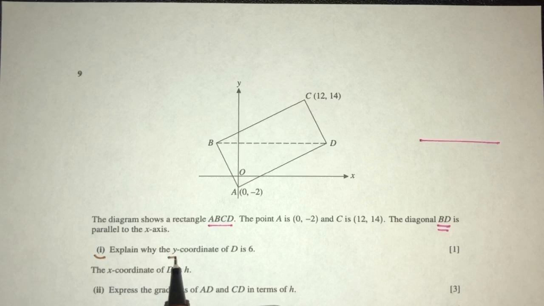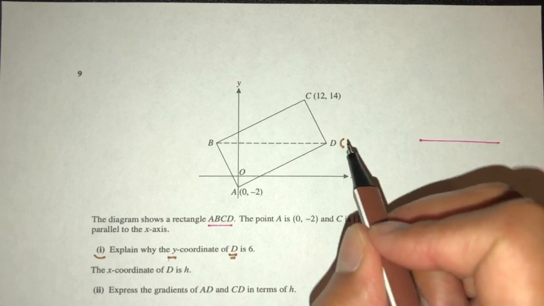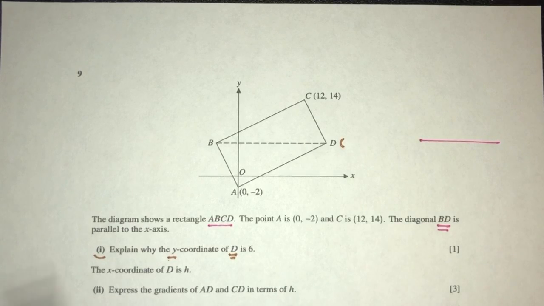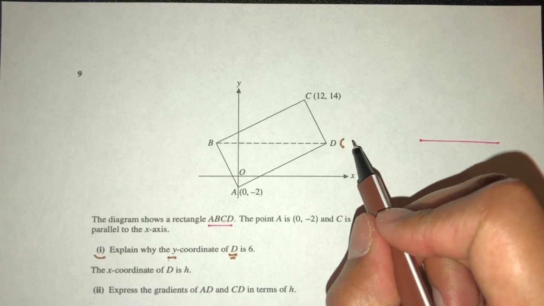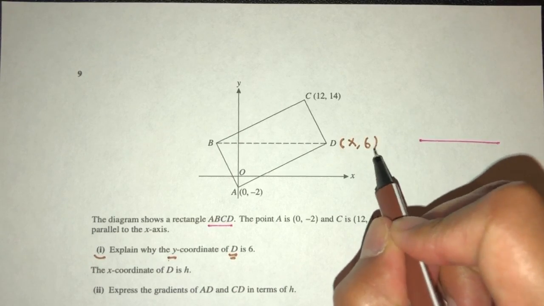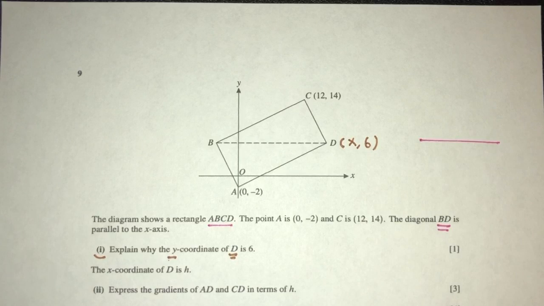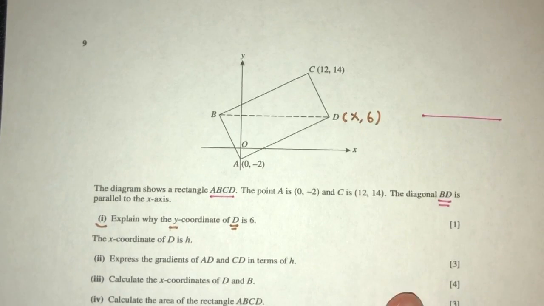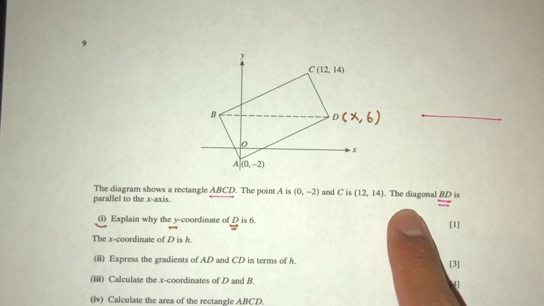Now, part 1. Explain why the y value of D is 6. So let's see. Why is that? Here we have the x we don't know. So how do we find D? Where's D? BD is a diagonal from this point.